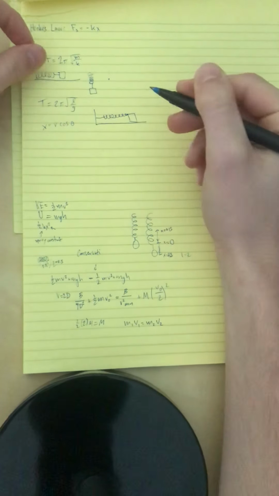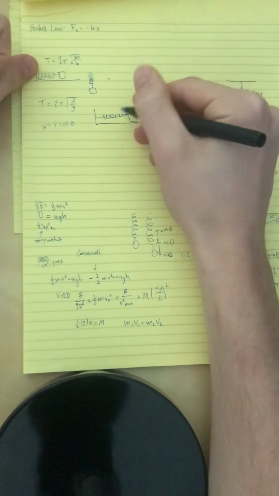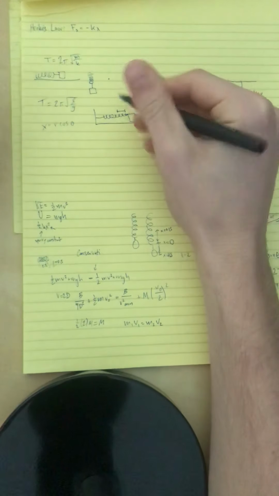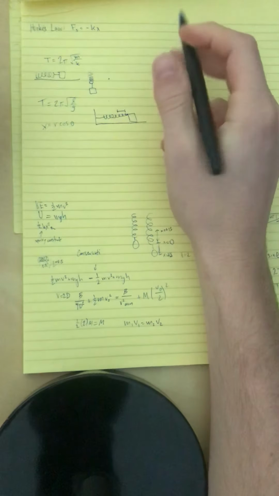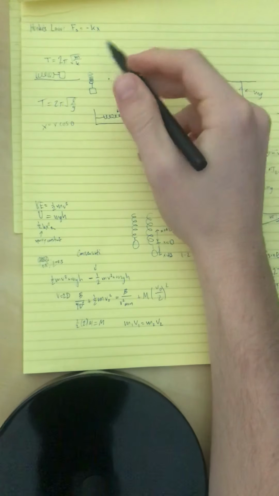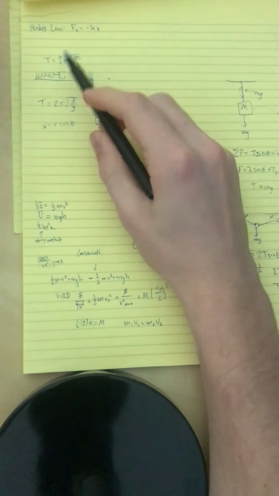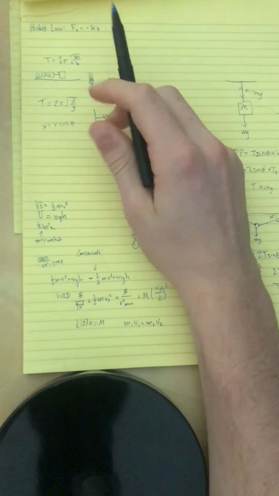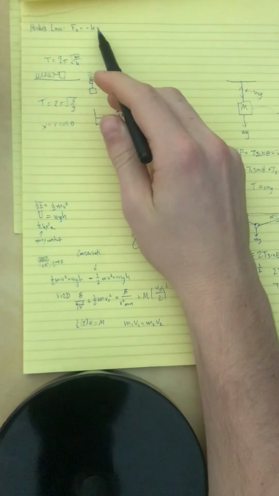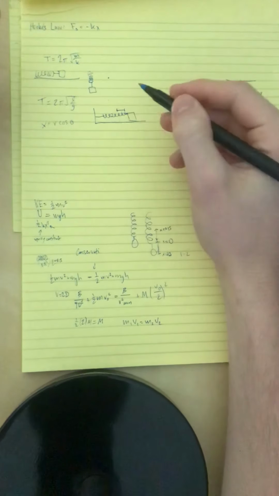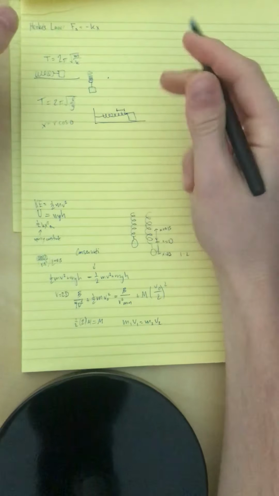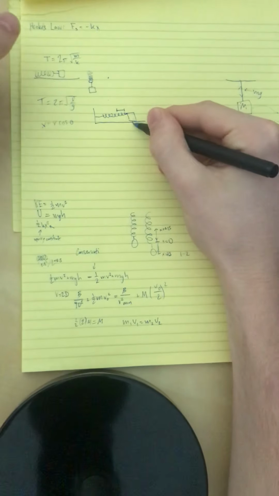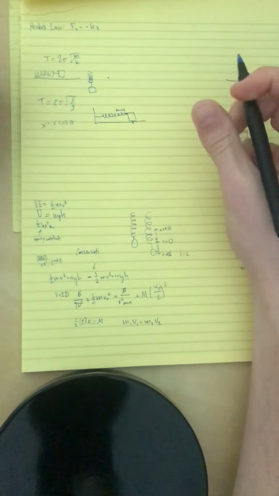to a block, right? So however much this is compressed, this would be in this equation for period. In this equation, Hooke's law, for force of a spring, this would be the change in x, how much it's compressed or pulled past its equilibrium point. And its equilibrium point is where it's going to be at rest when it's not compressed or pulled.